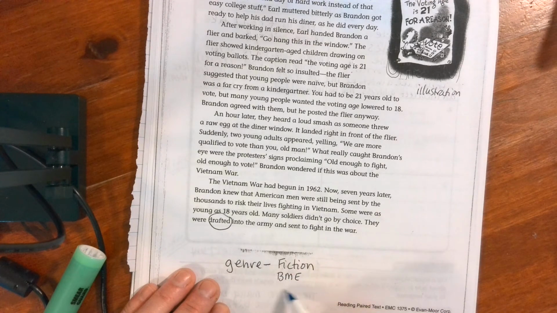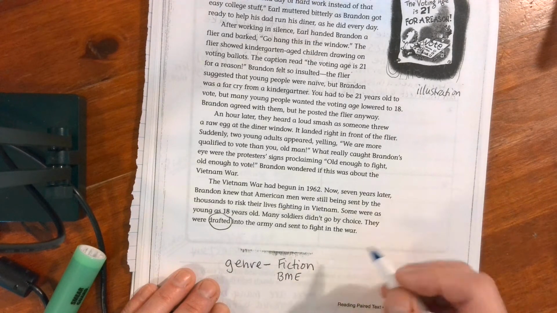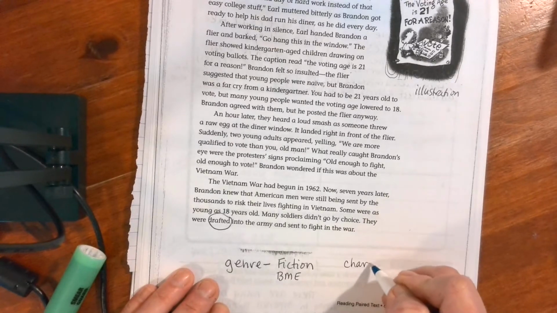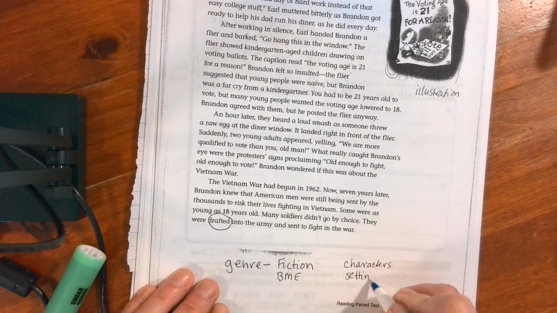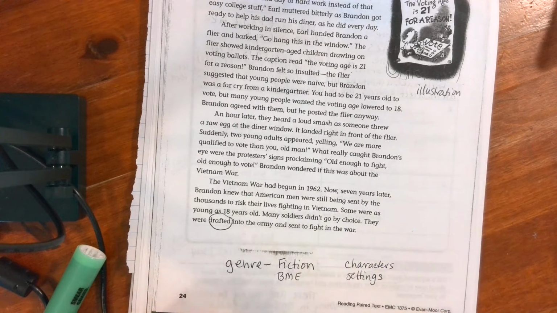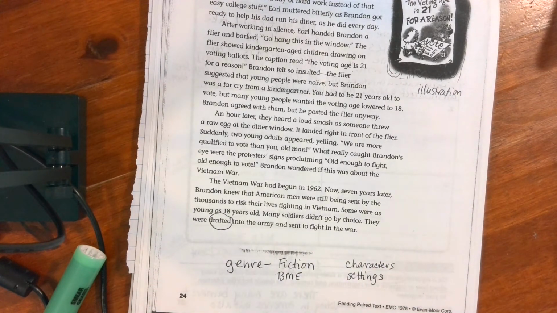Not only are we looking for beginning, middle, and end, but we're looking to mark the characters and the settings. Because when new characters are introduced and new settings are introduced, this is usually where the plot is developing in our story and where important things are happening.